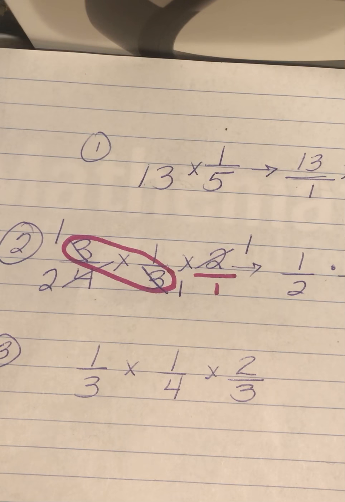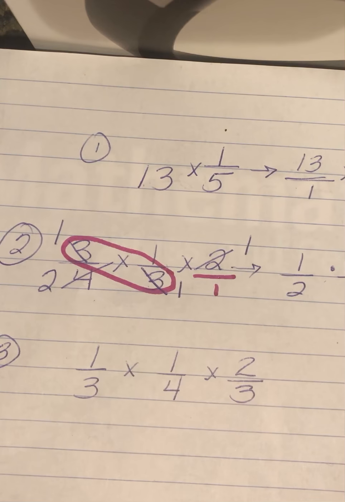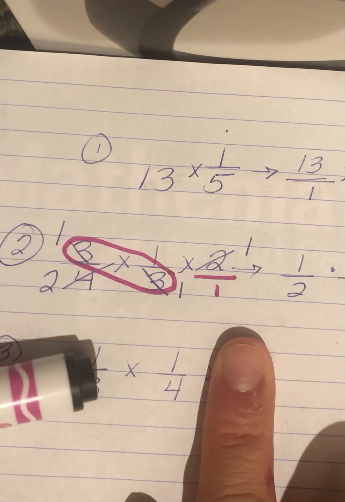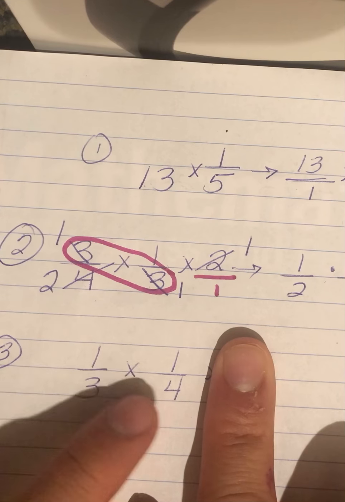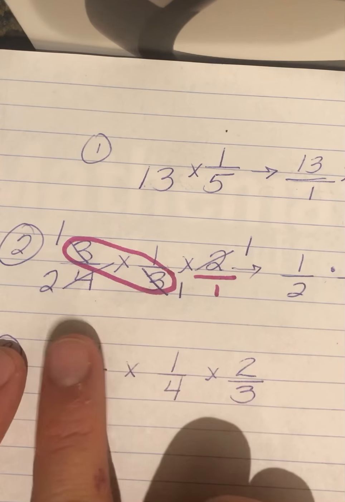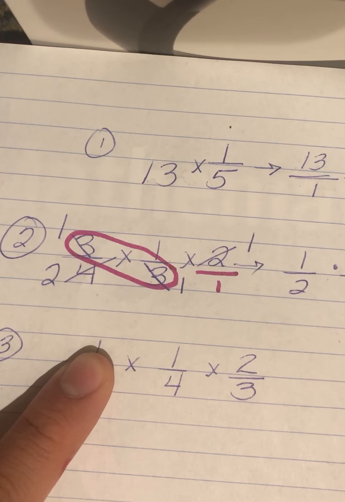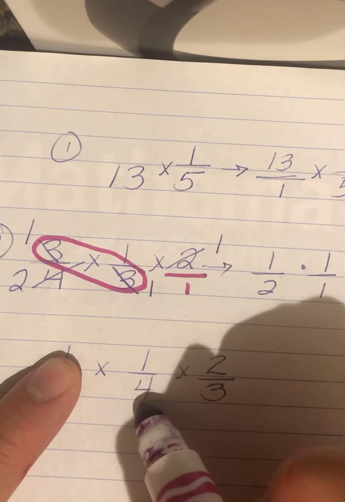You're ignoring one fraction, doesn't matter which one, to see if any of the opposite numerators and denominators have a factor in common. They don't. So let me try ignoring 1/3. Oh, 1/4 and 2/3 share a common factor. And it's 2.